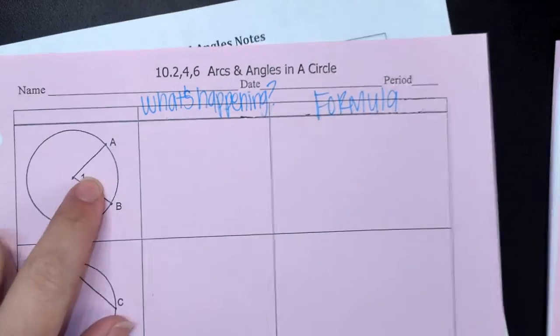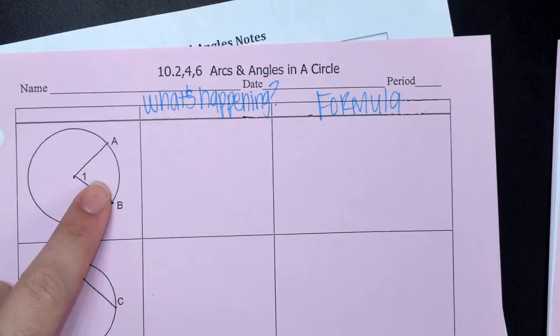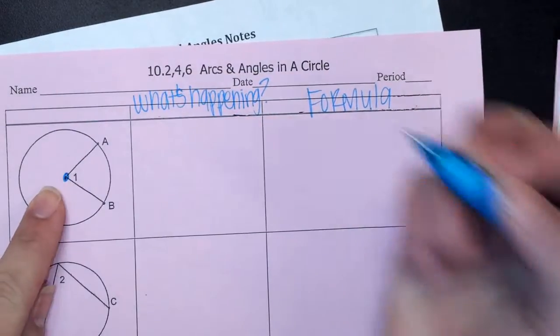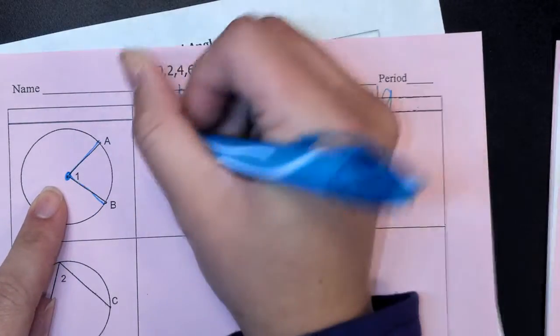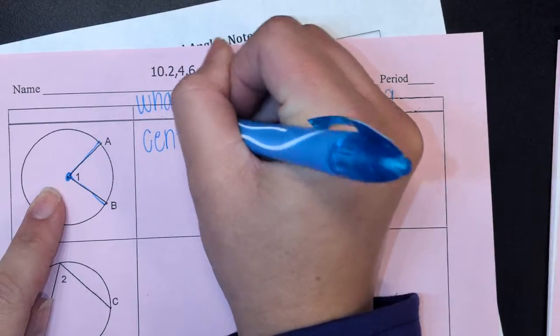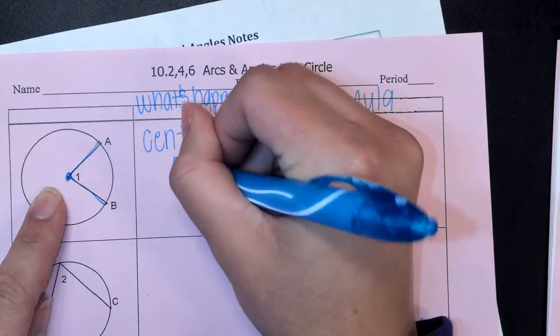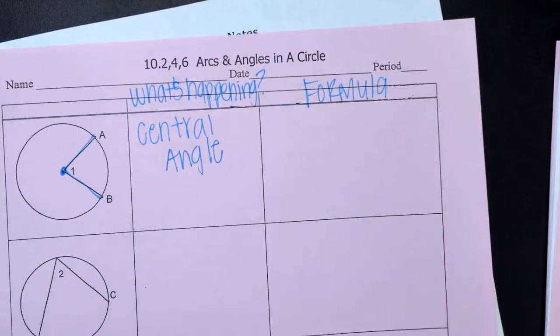Okay, guys, this first one is one that we talked about yesterday. It's in the very middle of your circle, and both of its sides are radii. This is called a central angle. So what's happening is that there's a central angle in the middle of our circle.